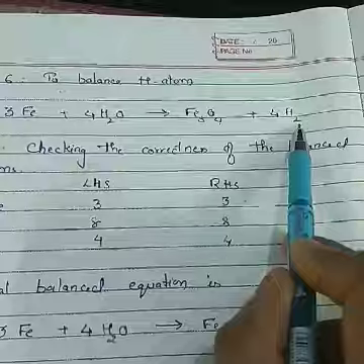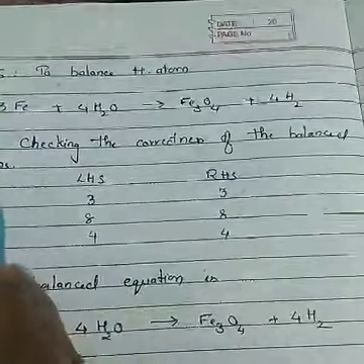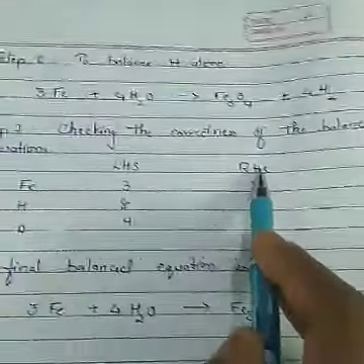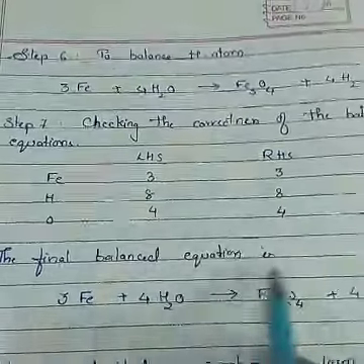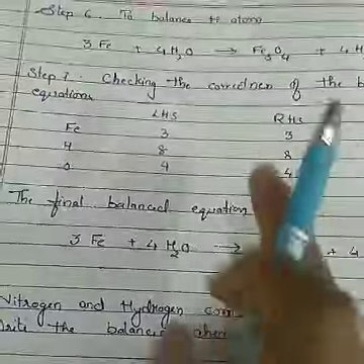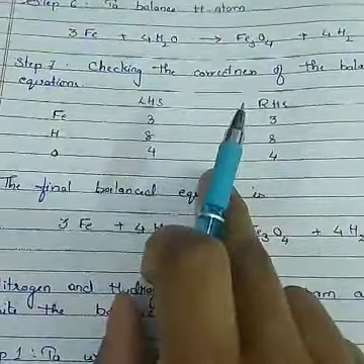in this. Now checking the correctness of the balanced equation, we write in the same way: elements, number of atoms on left hand side and number of atoms on right hand side. It should be the same. And finally write the balanced chemical equation. This is the hit and trial method to balance the chemical equation.